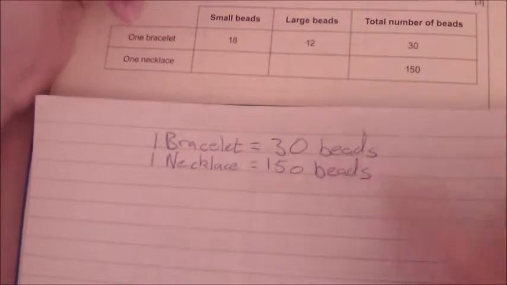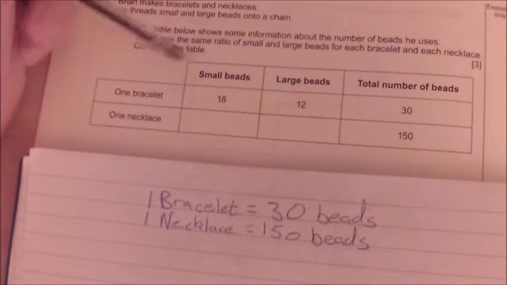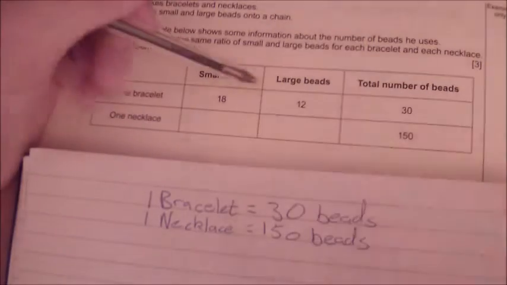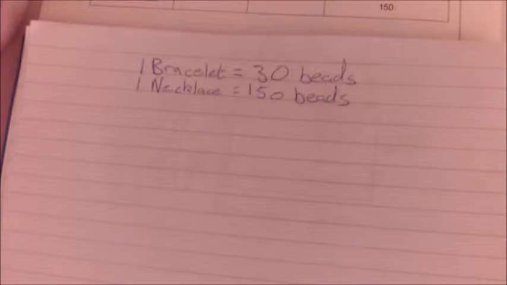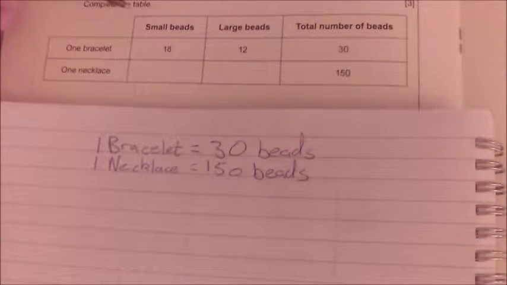So the number of large beads he'll use will be 5 times as big, and the number of small beads he uses will also be 5 times as big. So we just times however many large beads he uses for a bracelet by 5, and we do the same for small beads.